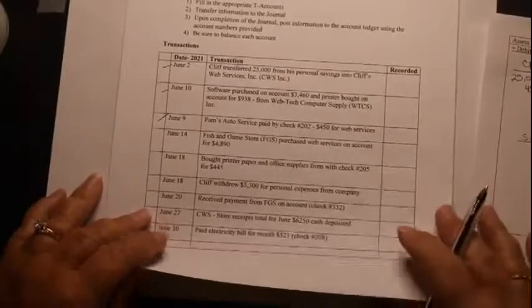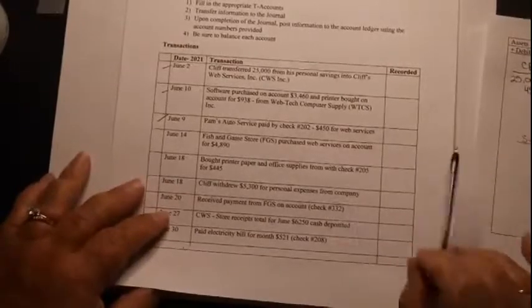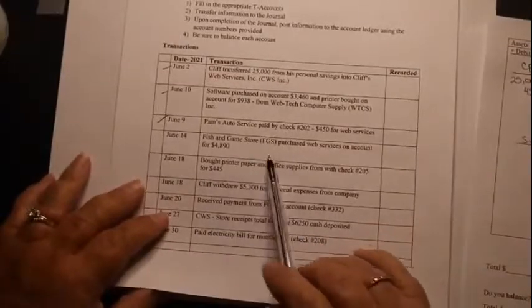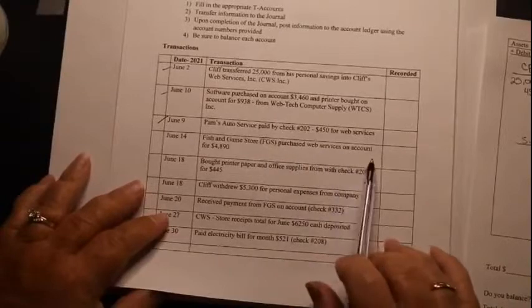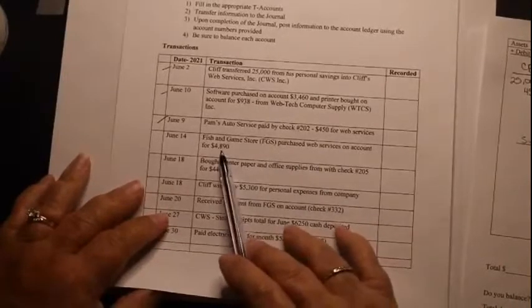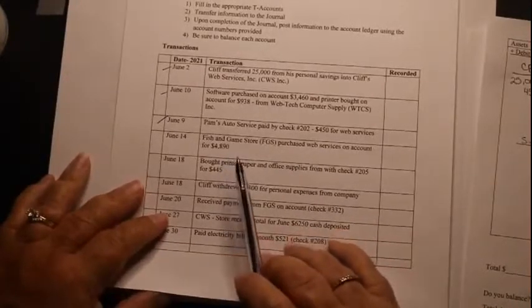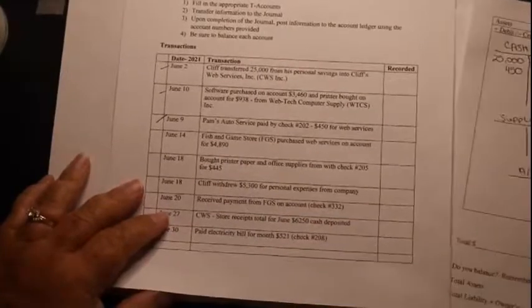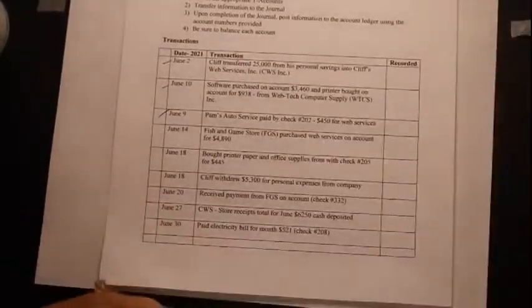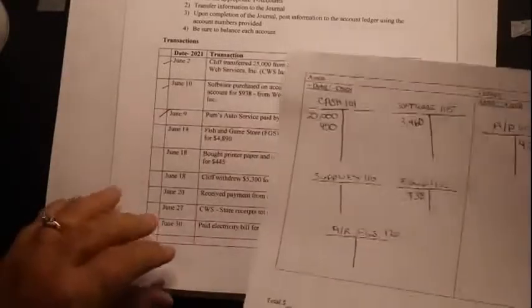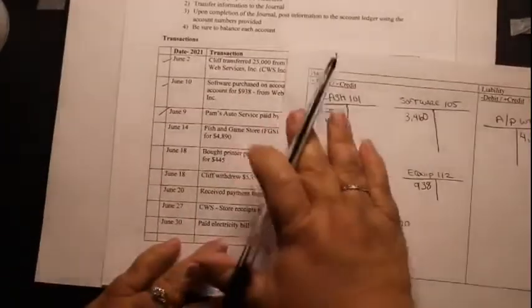Okay, well, let's continue. The next transaction, the Fishing Game Store purchased web services on account for $4,890. Okay, so they purchased web services on account. So does cash get affected?